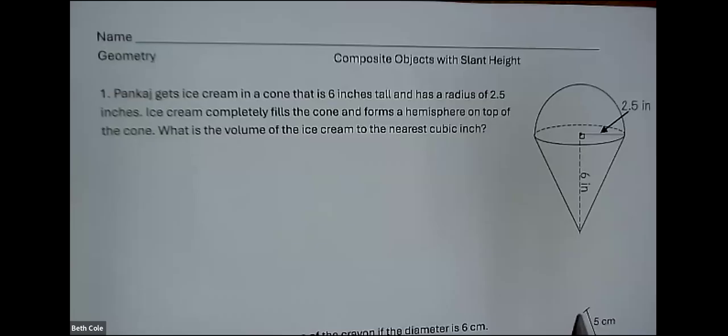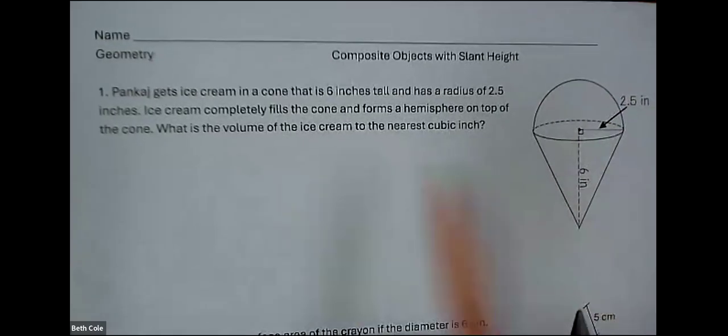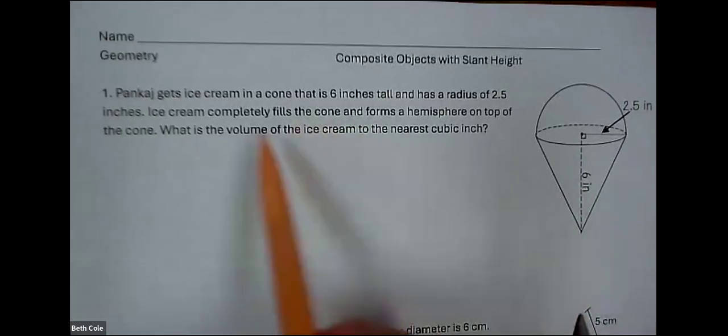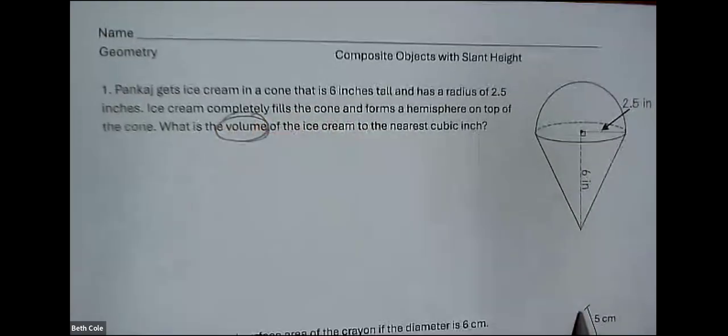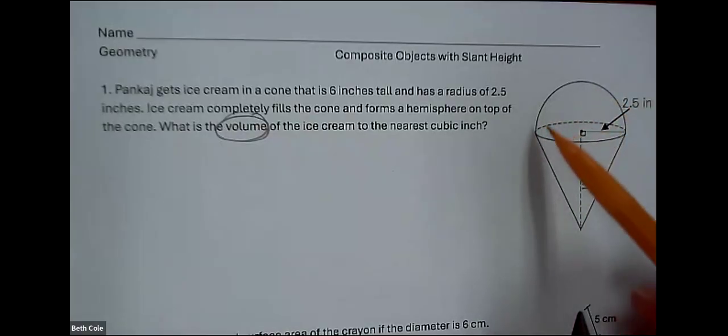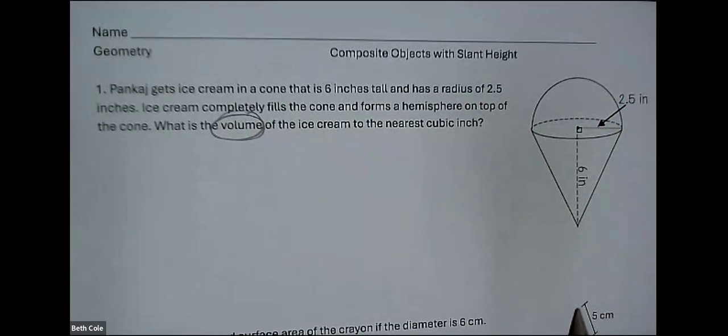Doing composite shapes. Composite means two shapes at once, so you're putting things together. Looking at this one, does this say volume or surface area? This one says volume of the ice cream, okay? What shape is it that we have on the top? Because we have all our formulas here, but we have to figure out which one we're looking at.